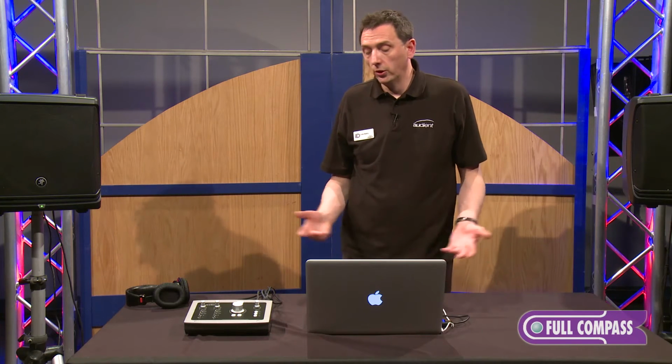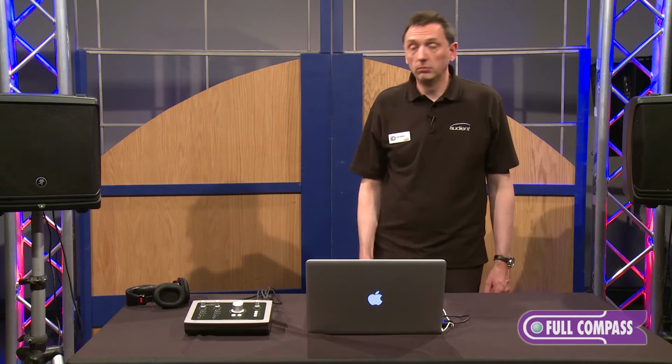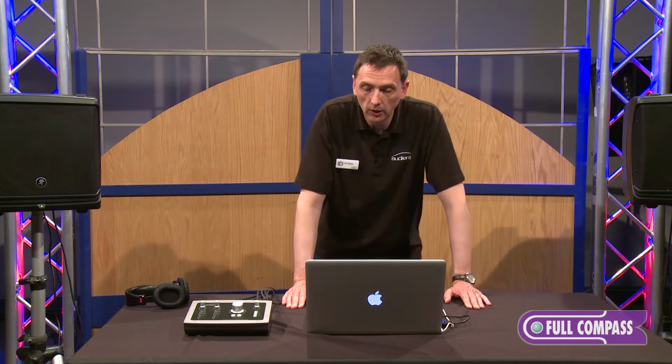A lot of the time, that mixer app will sit in the background in your system, and during a mix process, for example, you might never come to the mixer app. It just sits there and comfortably gets on with its thing in the background.